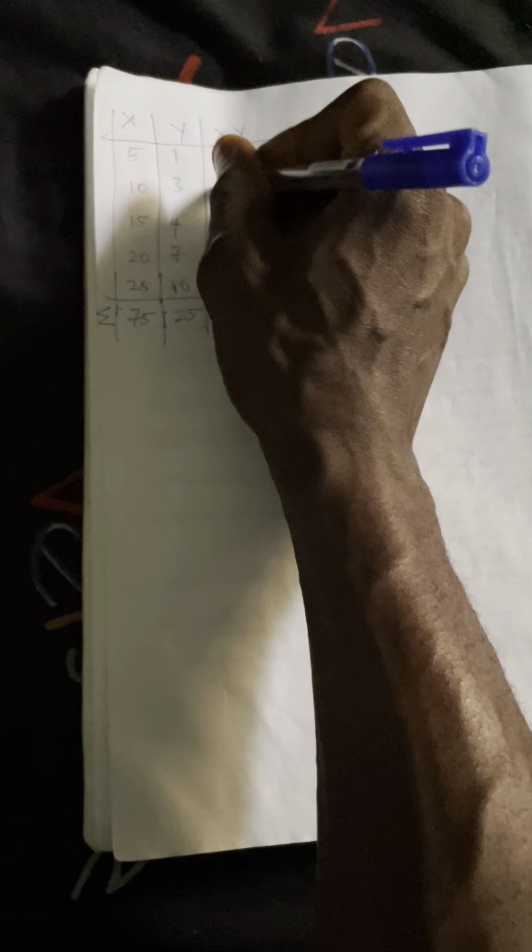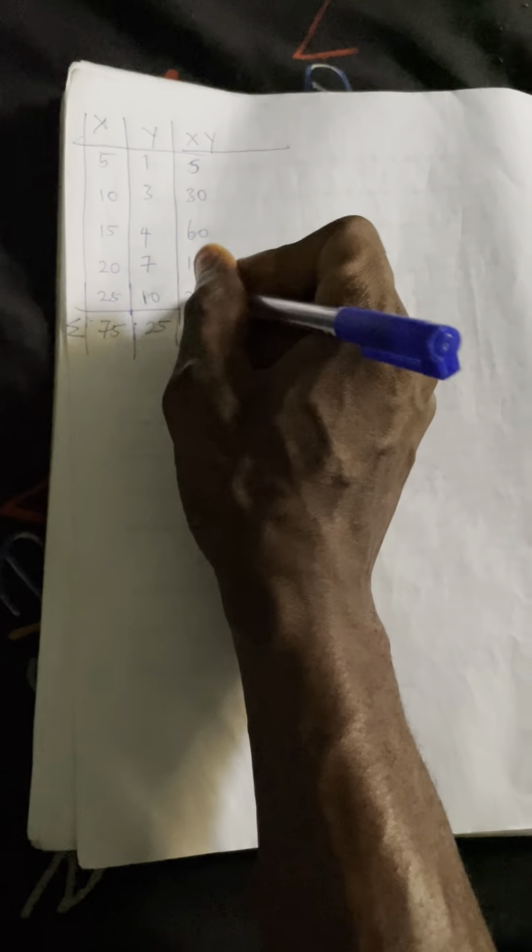Then, according to the formula, we need xy. But before that, don't forget the summation of x here will be 75, and the summation of y here will be 25. For the xy, we have 5, 30, 60, because xy means you are multiplying x by y. 5 times 1 is 5, 10 times 3 is 30, 15 times 4 is 60, 20 times 7 is 140, and then this one will give us 250. If we sum this together, it gives us 485.